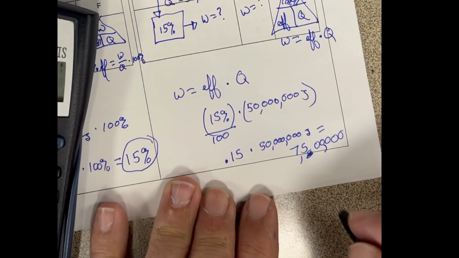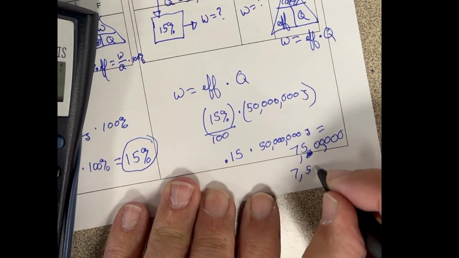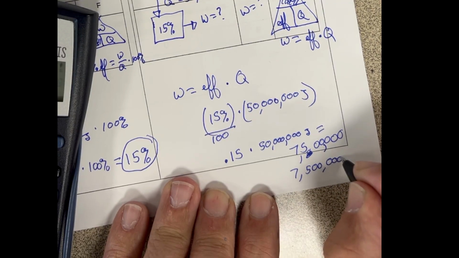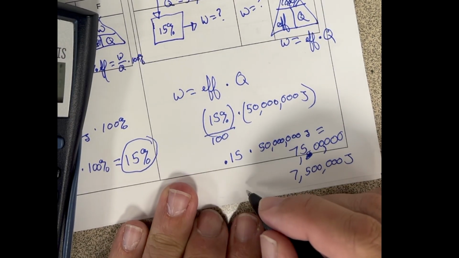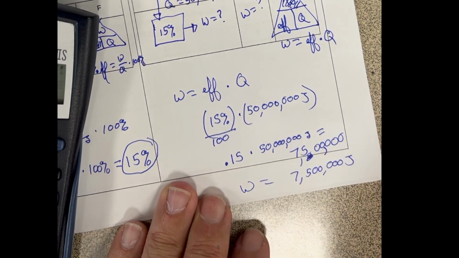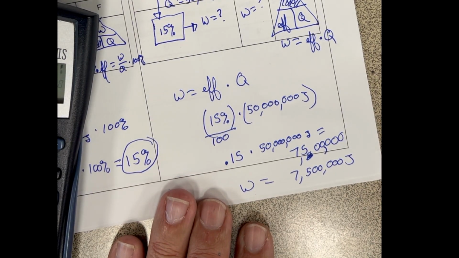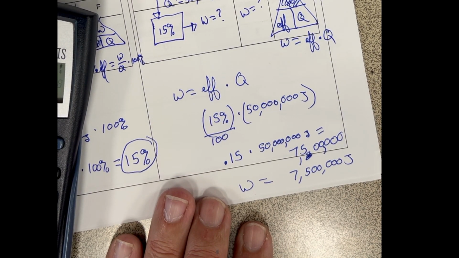So the answer is 7,500,000 joules. That is the work. Work equals 7,500,000 joules.